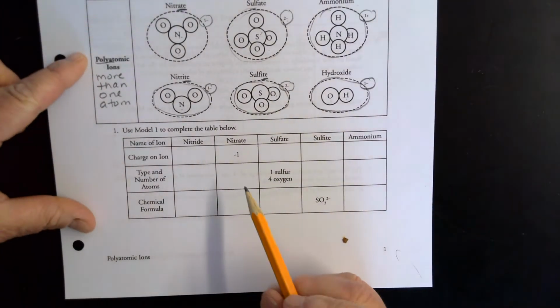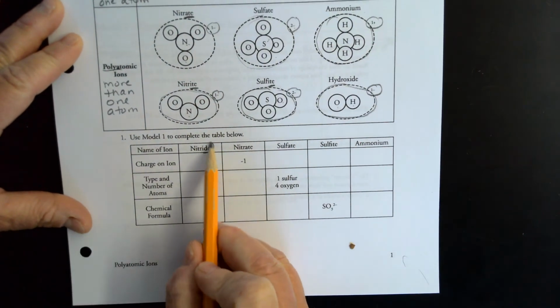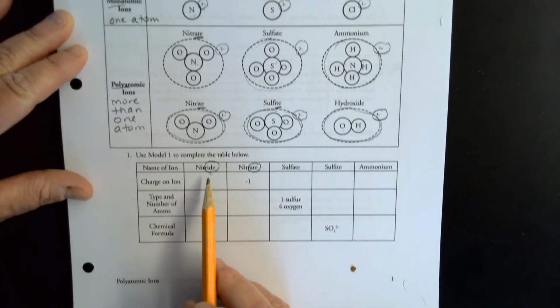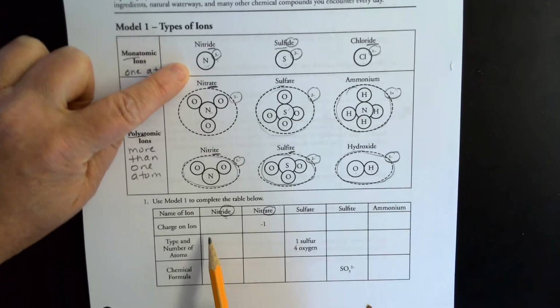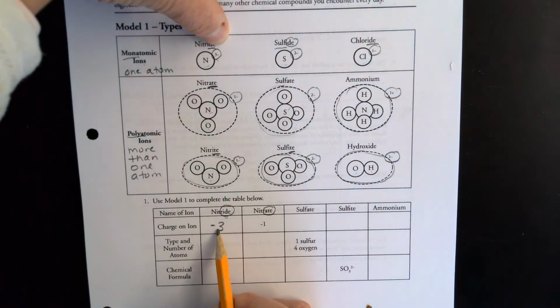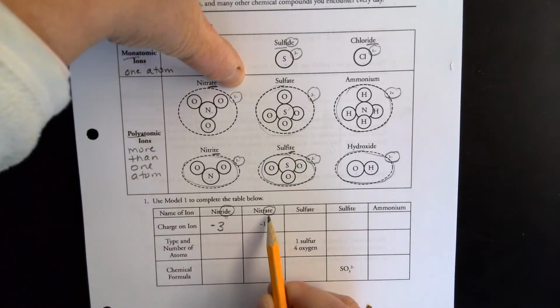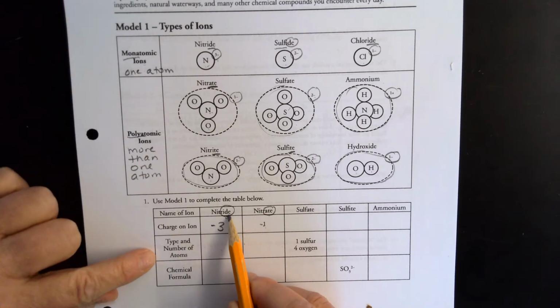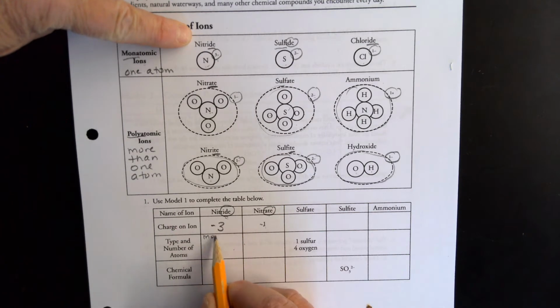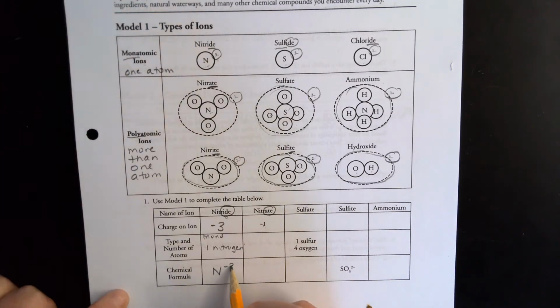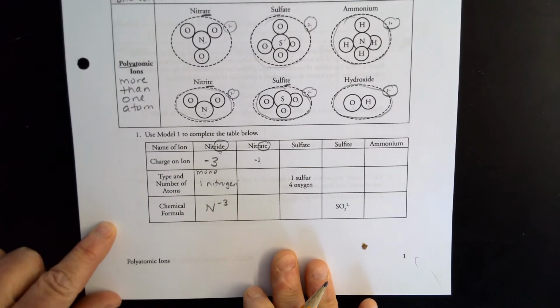So let's do a little comparison, right? Comparing nitride to nitrate. When you see the IDE ending, you know you're talking about a monoatomic ion. The nitride has an overall charge of -3 compared to the nitrate, which has an overall charge of -1. Type and number of atoms: nitride, with the IDE ending, is monoatomic. It has 1 nitrogen. We would write its chemical formula as N-3, or N3-, however you like to write it.